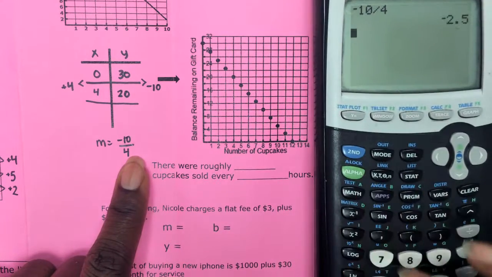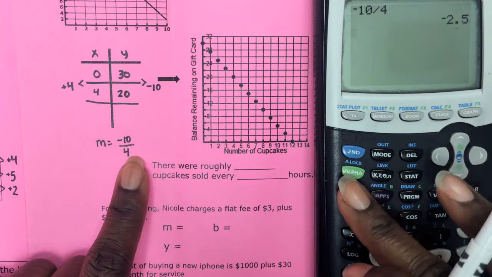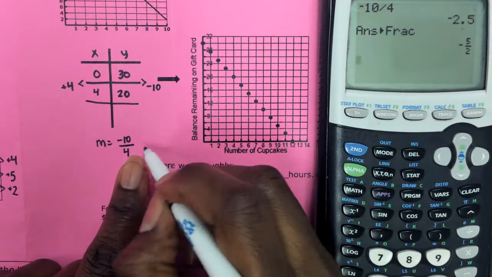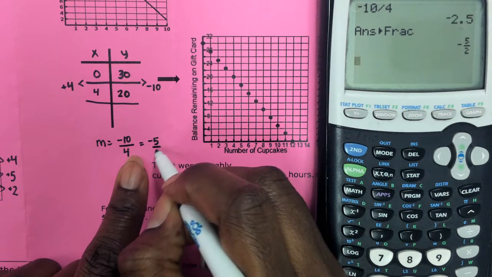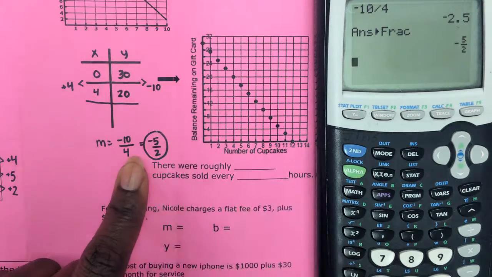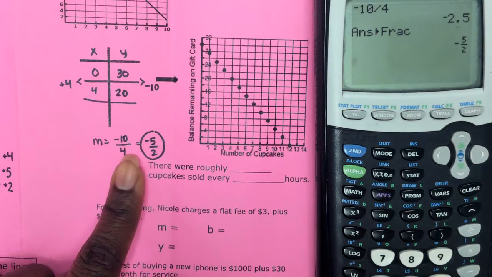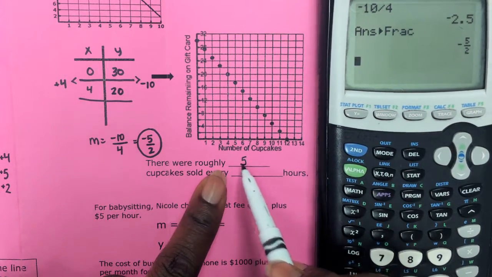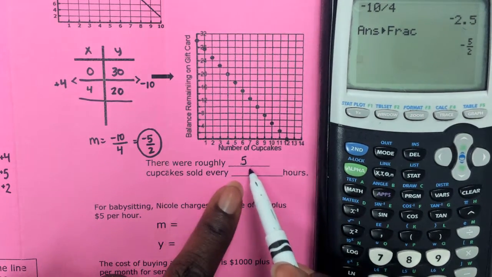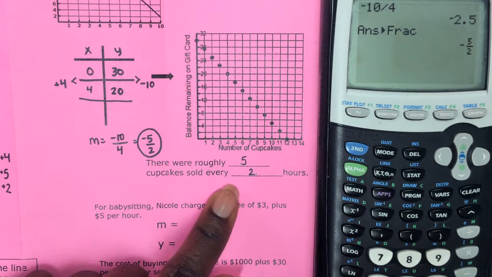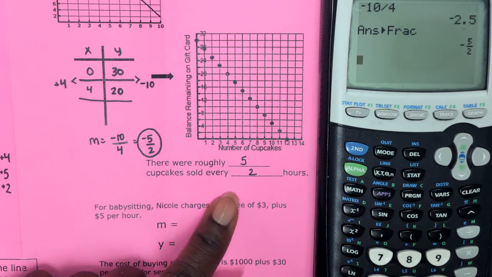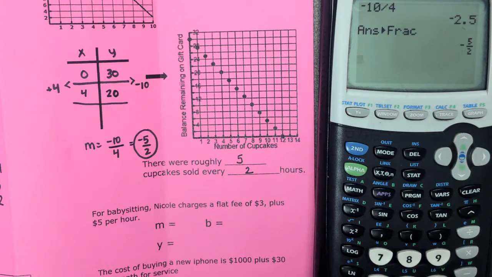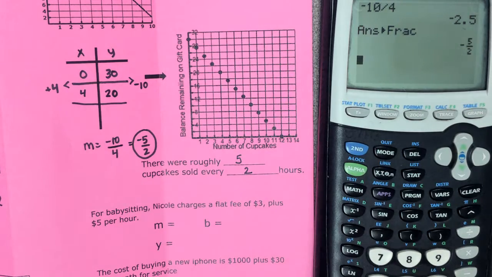And the way to change that to a fraction, one way to change it, there is another way. Press math, which is the math button right there. Then press enter 2 times, and it will give me the reduced fraction, which is negative 5 over 2. That's the slope I need to answer the question. This means there were roughly 5 cupcakes sold every 2 hours. This one did not ask for the equation, so we don't need to write it.